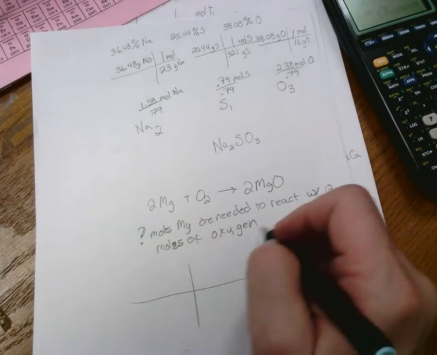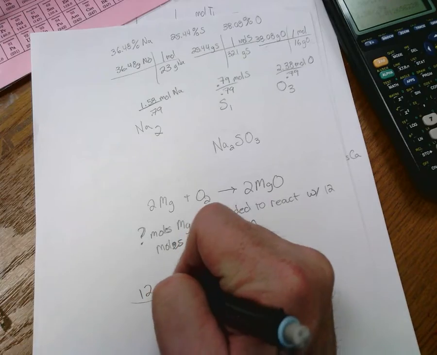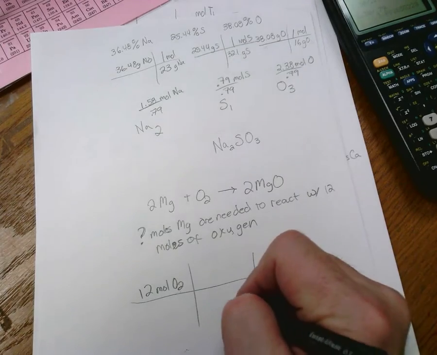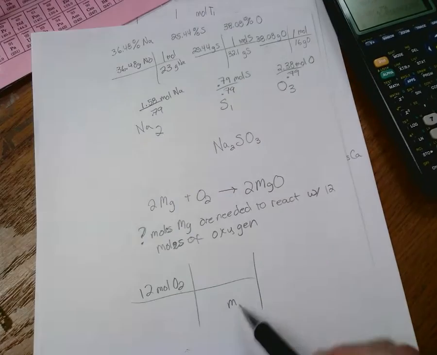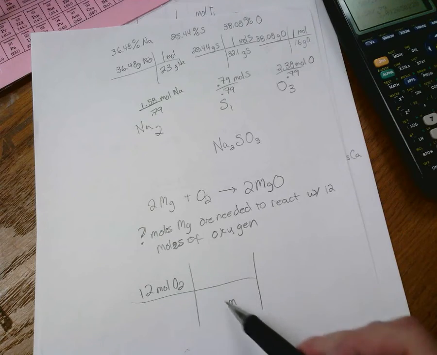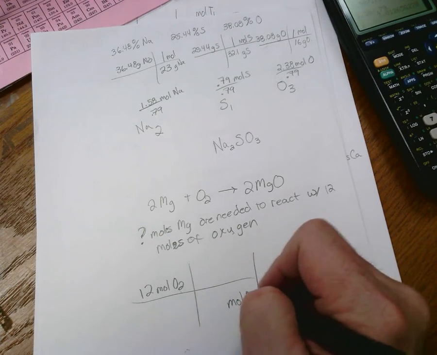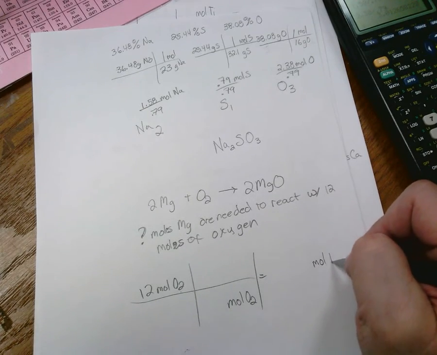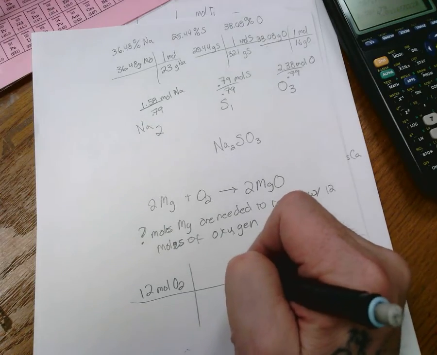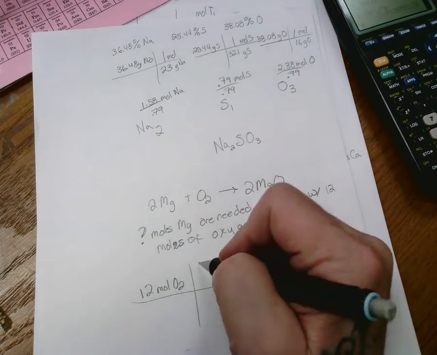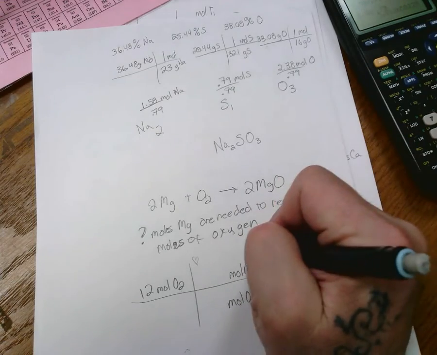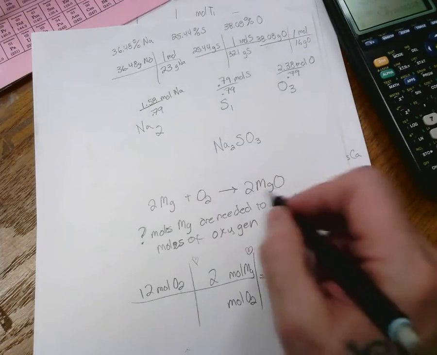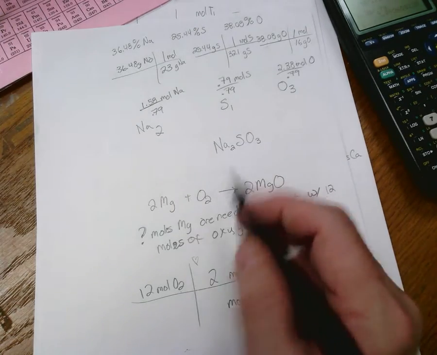I'm starting out with 12 moles of oxygen. Notice how I drew the O2. This is not O, this is O2. So by rule, these units diagonally to the right must be the same. And the units of my answer, moles of magnesium, then go back into here, moles of magnesium. This is the heart of the problem, the mole ratio right here. 2 moles of magnesium comes directly from the coefficients. Moles of O2, 1 mole of O2.